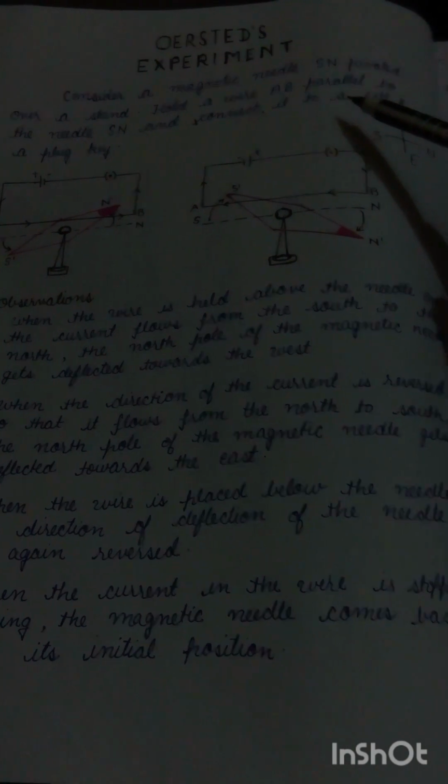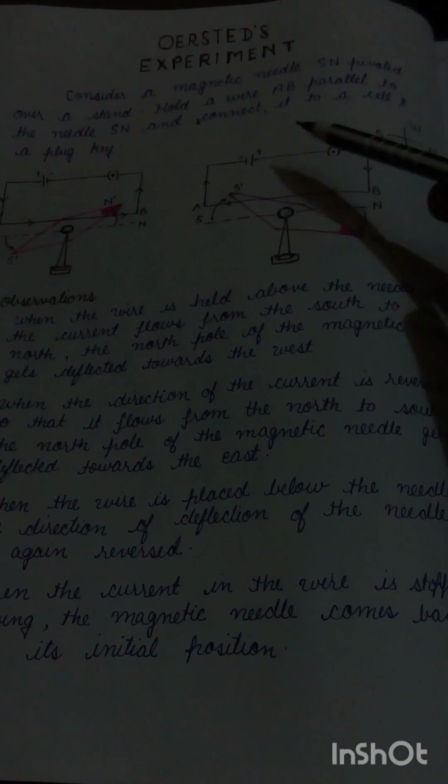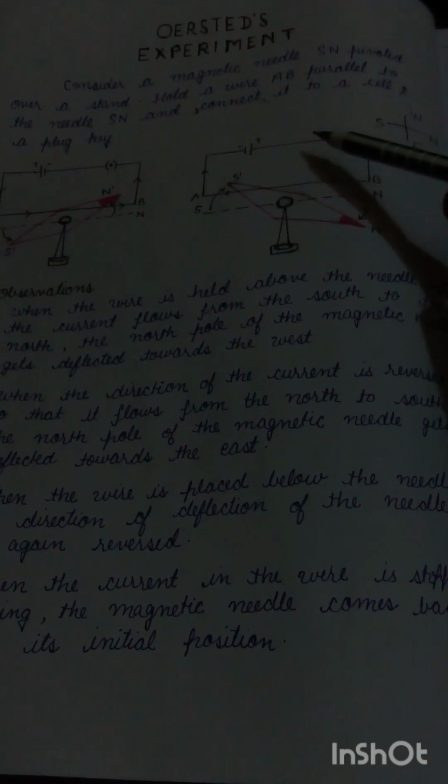Later, in the year 1820, Christian Oersted reperformed that experiment and discovered the following postulates. What he did basically was take a magnetic needle and pivot it, that is, fix it at a point on a stand. Then he took a wire and placed it parallel to the needle, and connected that wire with the cell and the plug battery. Consider a magnetic needle SN pivoted over a stand. Hold the wire AB parallel to the needle SN and connect it to the cell and the plug battery.